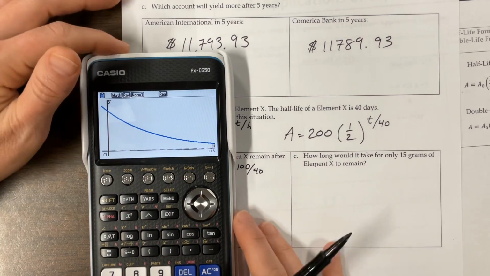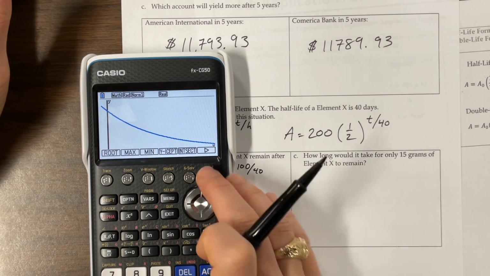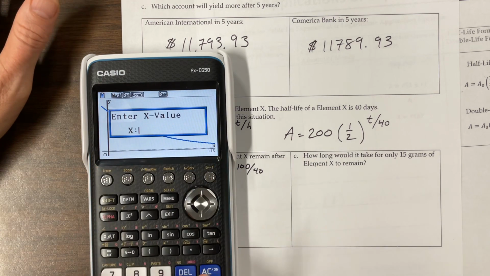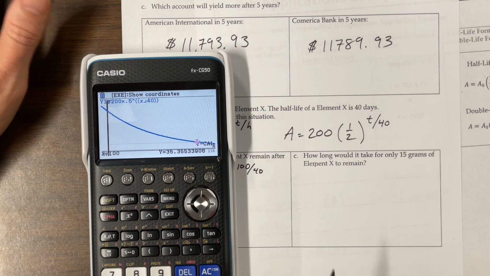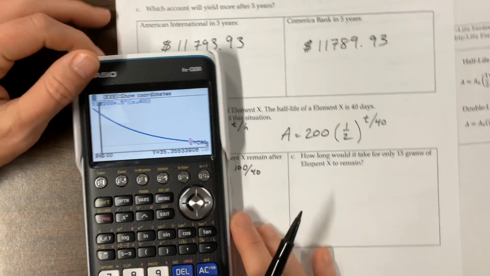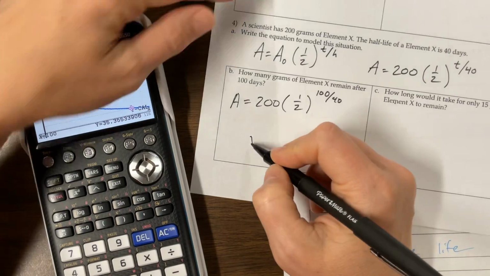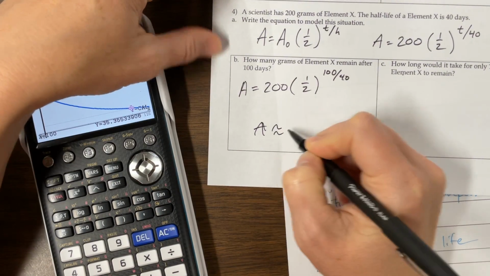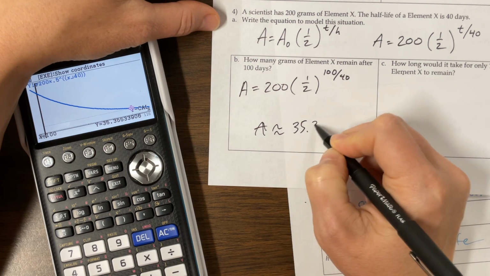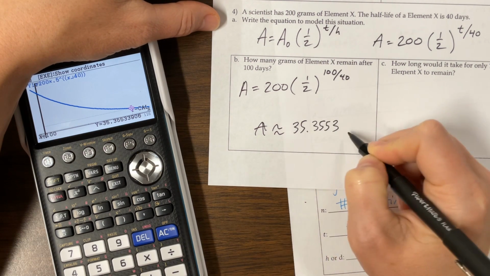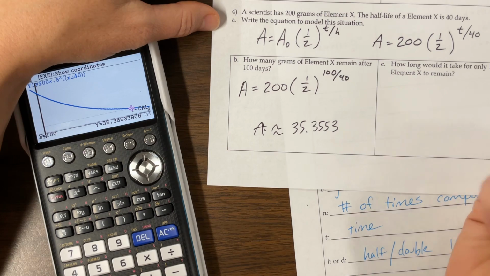I want to know how much remains after 100 days. So G solve, we're going to do a Y cal. We're going to plug in 100, not 10. And when I do, I get this. I find that the amount is about 35.3553. What are my units? Grams.